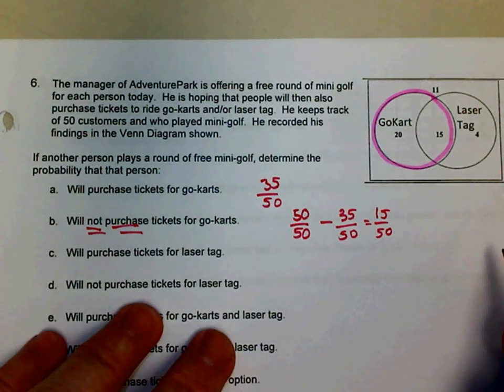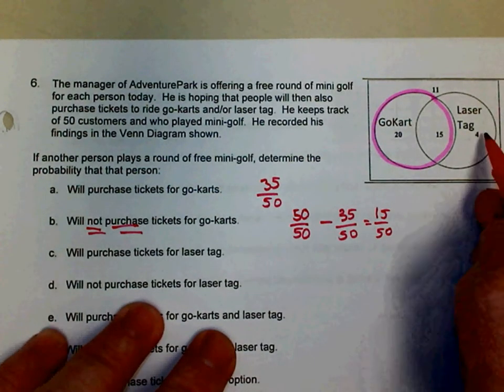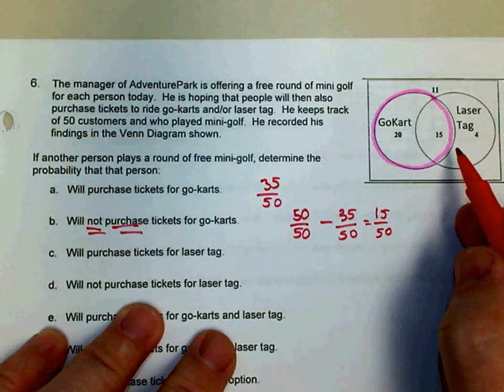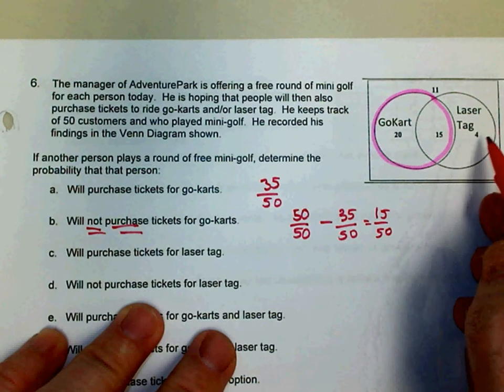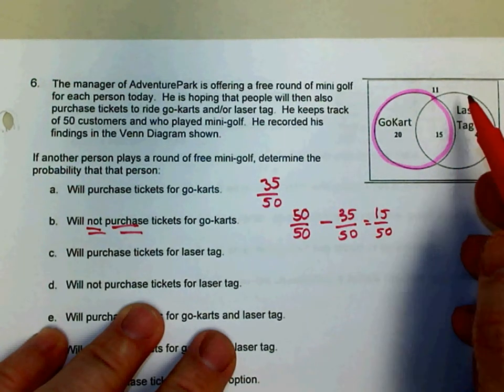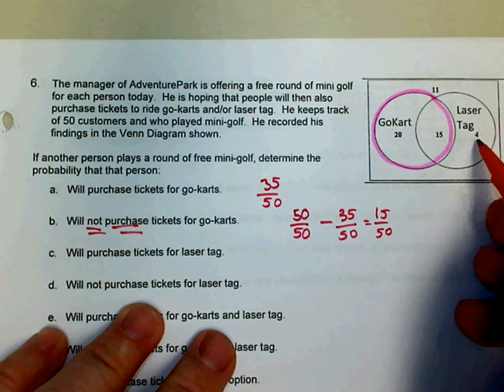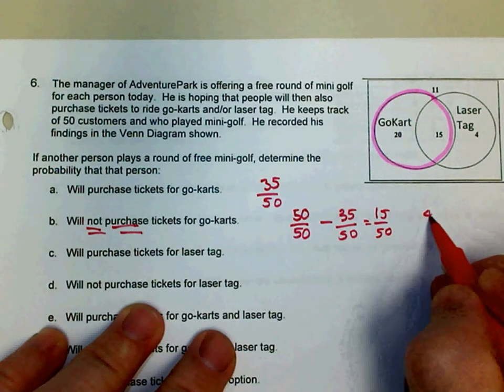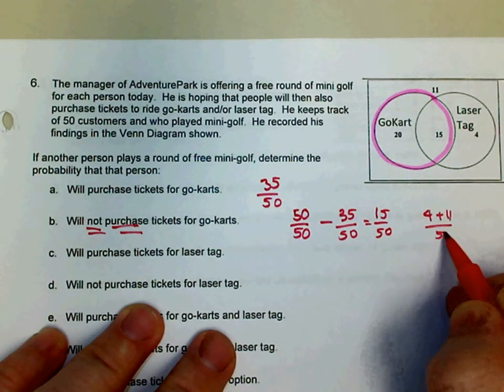We could also just look and see that there were 11 who only played mini golf. There were 4 that played miniature golf and purchased laser tag but didn't go go-karting. That would have been 4 plus 11, or 15/50 as we calculated.